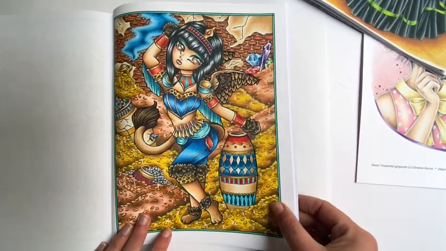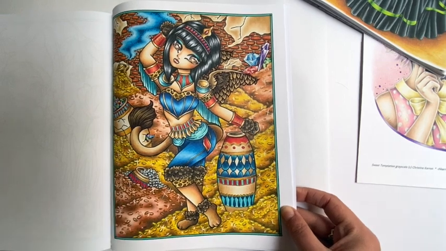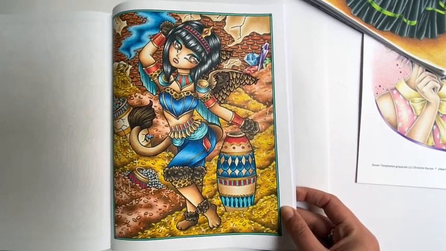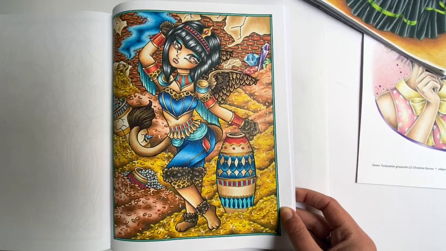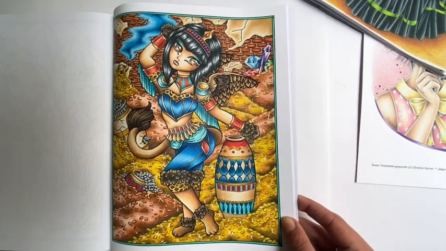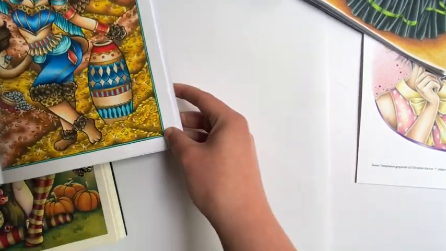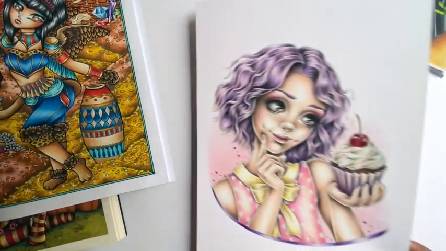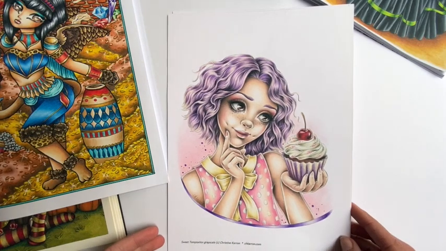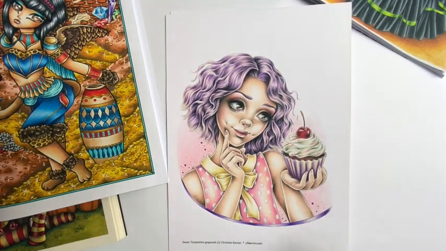So albeit this page is very busy and there's a lot of details on here, I haven't used a ton of colours. I've just used a lot of different tones. So in all of these pages that I've shown you, the way I like to colour is not with lots of colours. It's with lots of tones of the same colour.